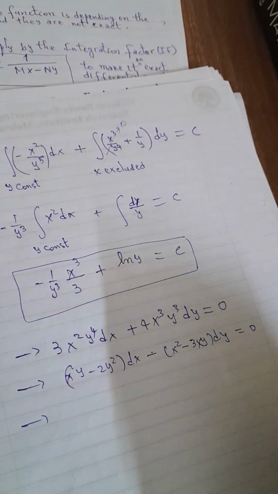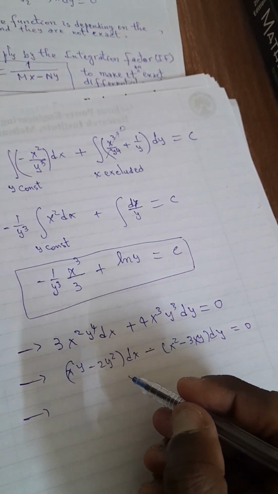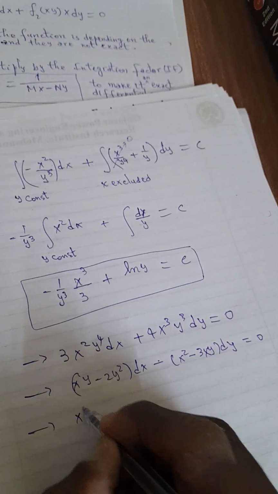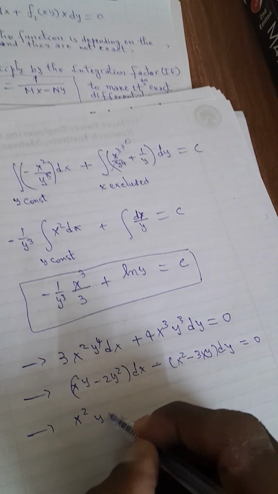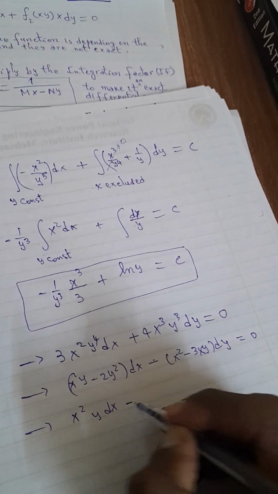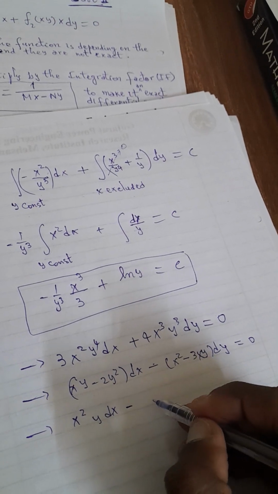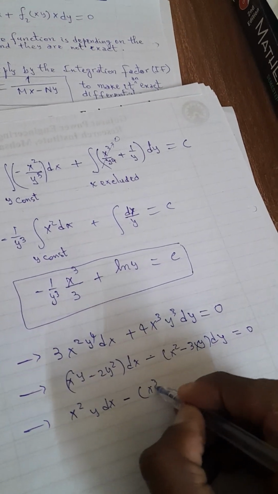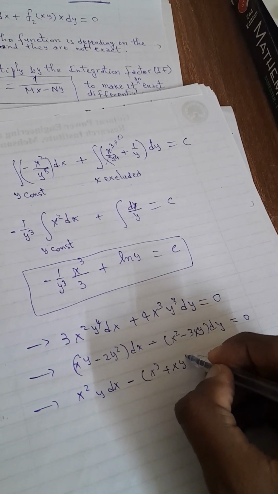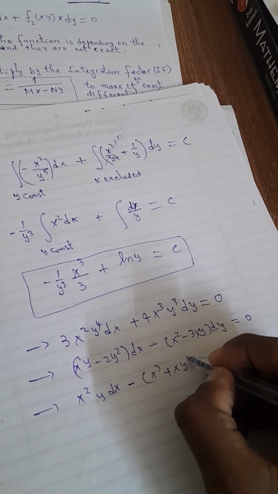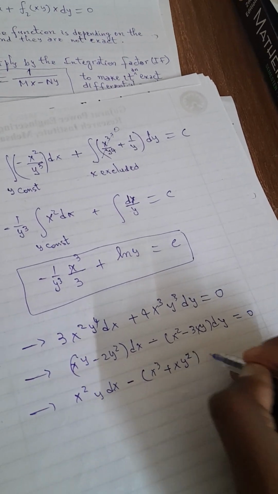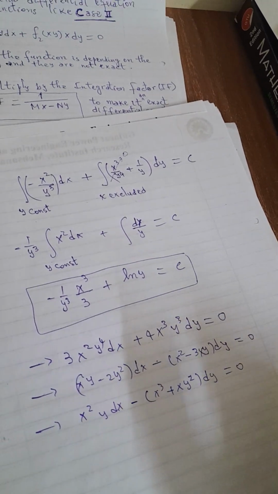Or you can also try one more exercise, let me see here. This is x squared y dx, minus x cubed plus xy squared dy equal to 0.